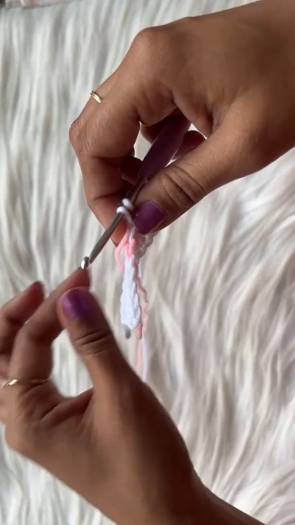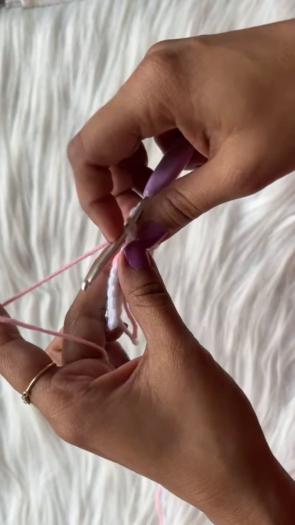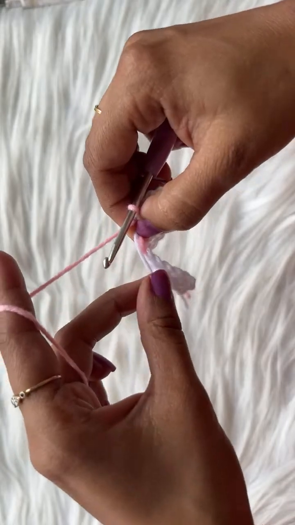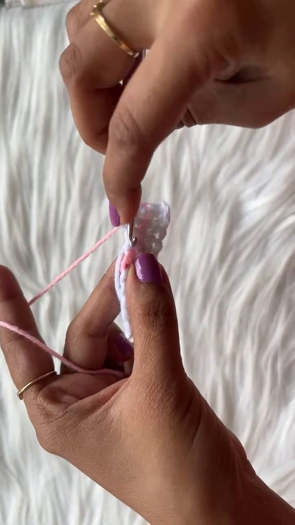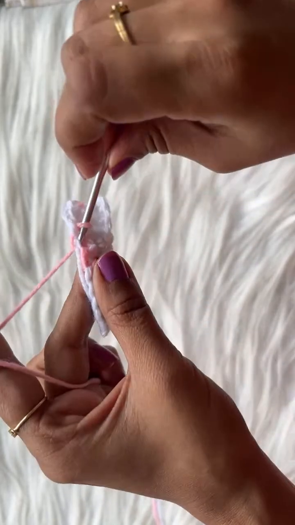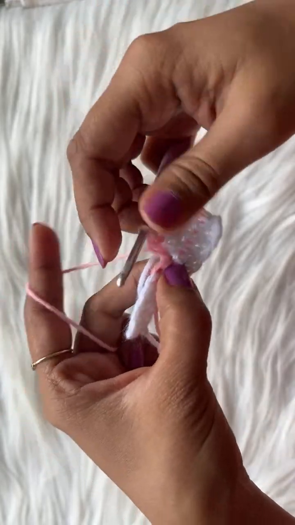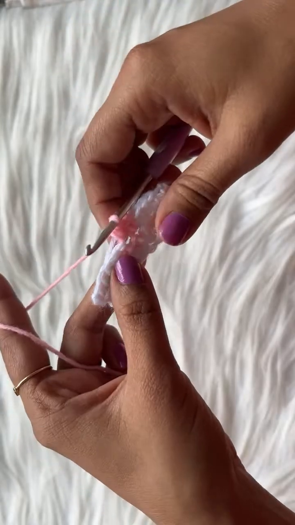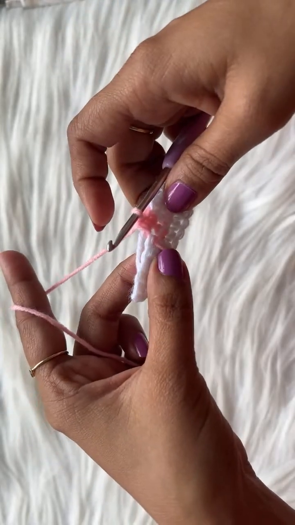Leave that white color. Pick up the pink color and pull it through both the loops. Now the white should be on top of the stitch. Insert your hook in the next stitch and do your first single crochet with pink, second single crochet with pink, and the third one we will be doing a color change again.